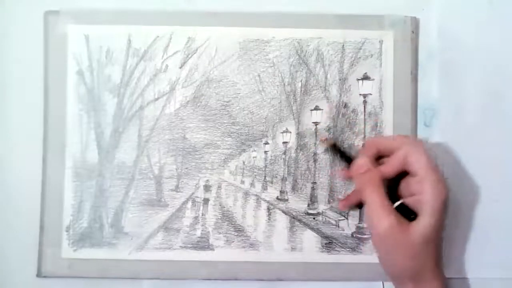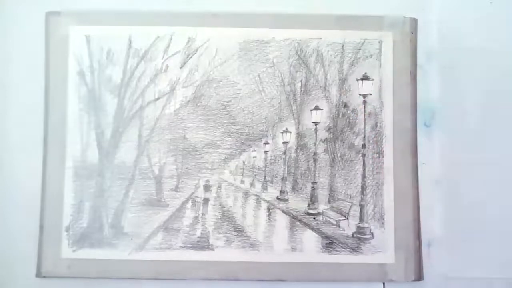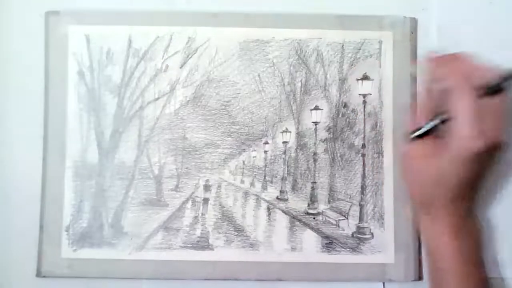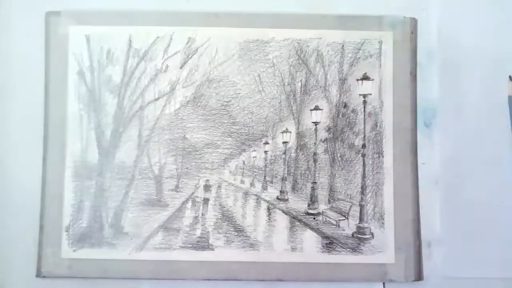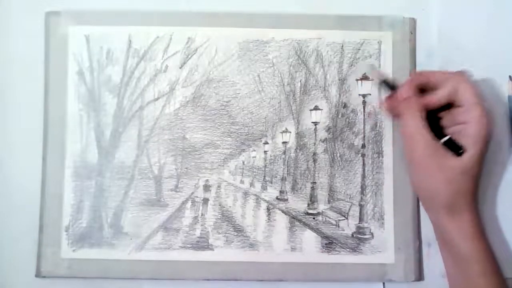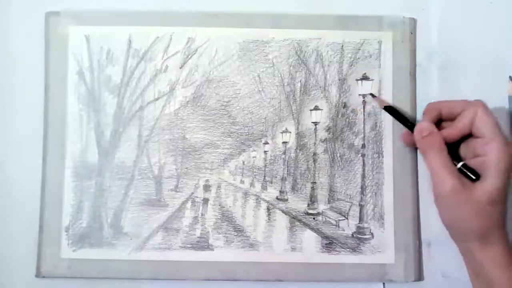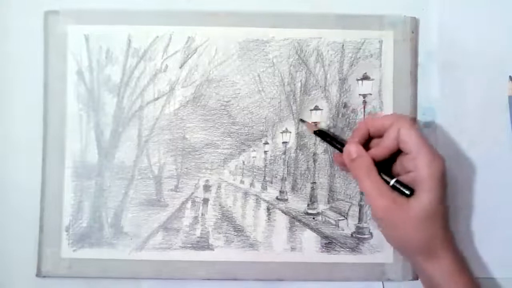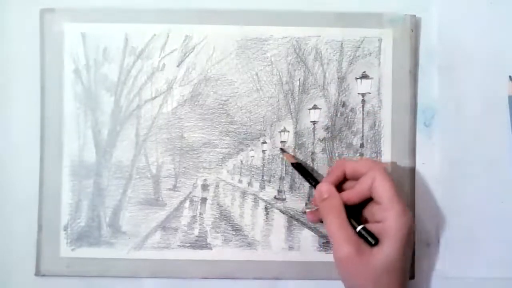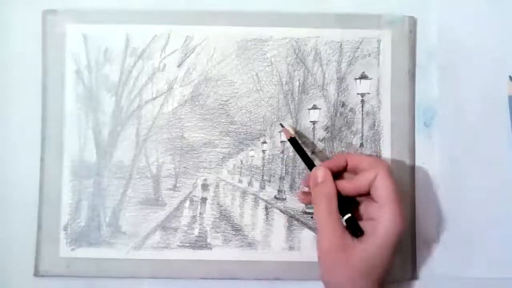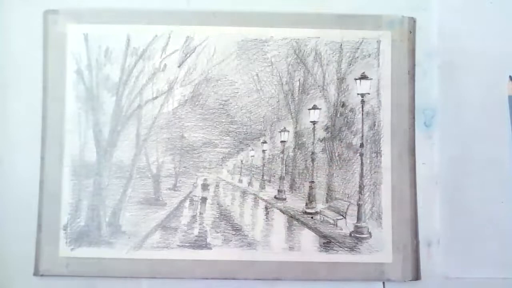Like we do with the paints, we blend out more softly, and maybe even a bit darker. Even on my drawing, I left those areas light, but now, as I progress, I see I need to darken those circles around the street lamps a bit.